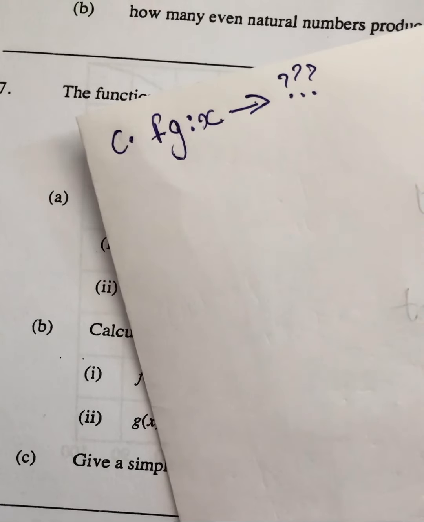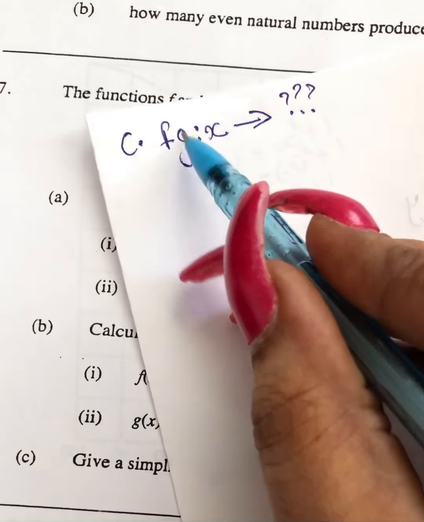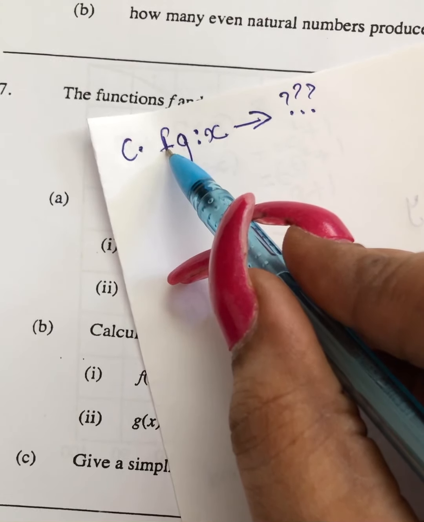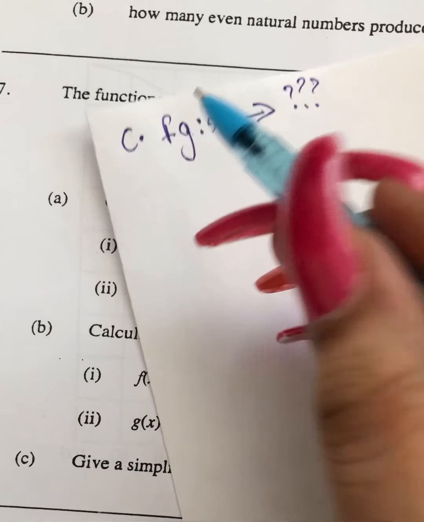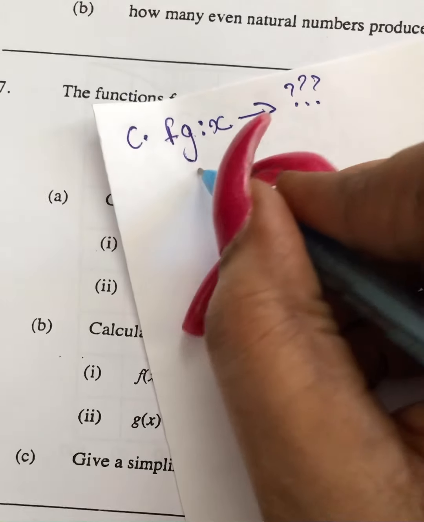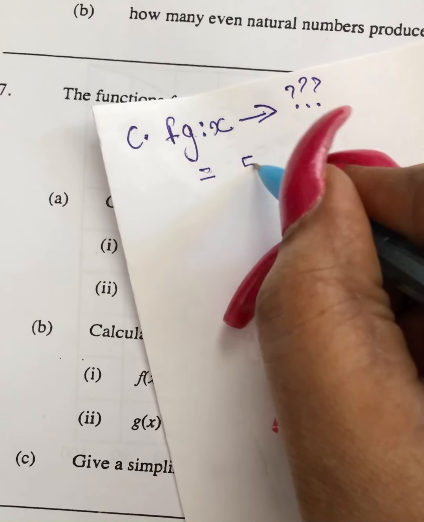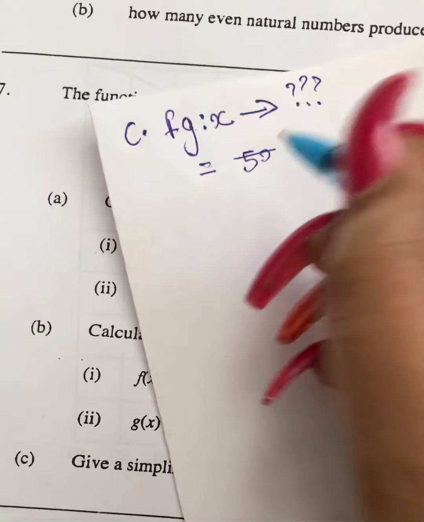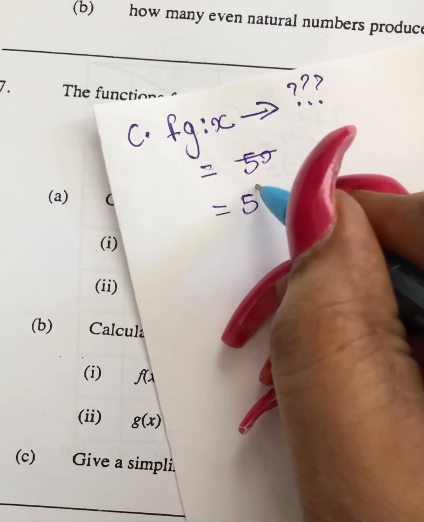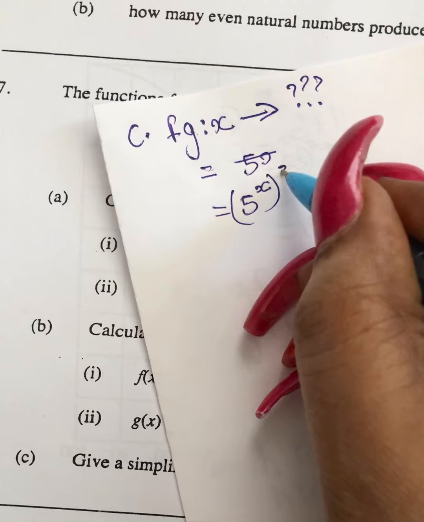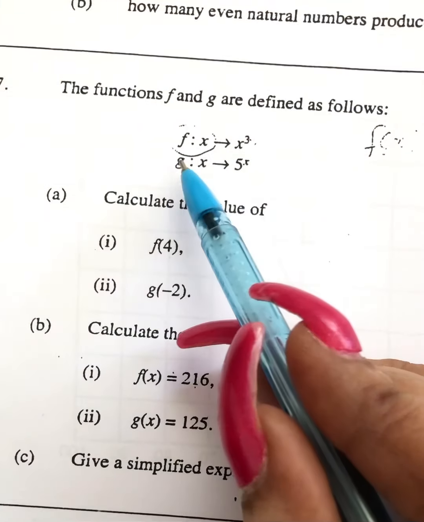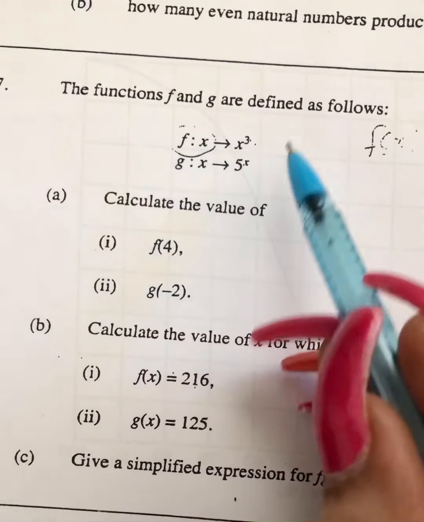fg of x. The right goes into the left. So g is going into f. That will give me, let me write it properly, 5 raised to the x, raised to the third. Remember our questions. g is going into f.